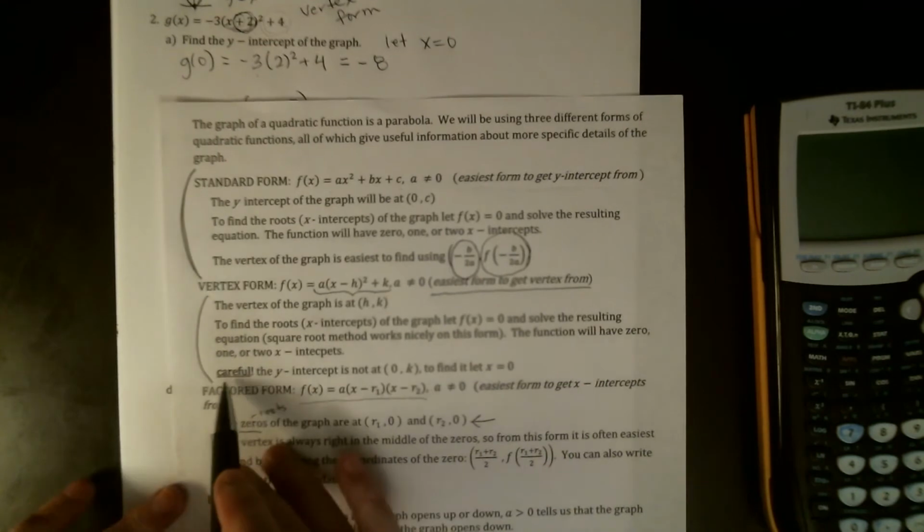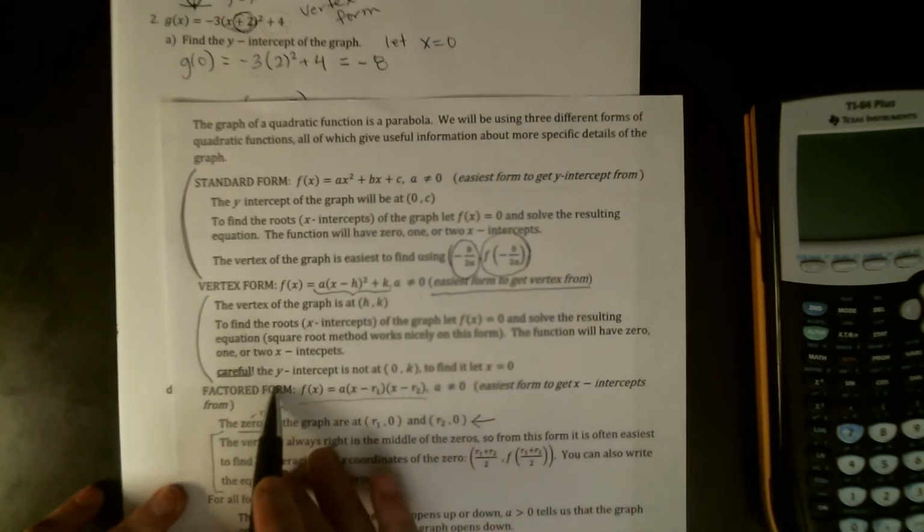And here again, I put an extra note here because a lot of people make this mistake. The y-intercept is not k. That's the y-coordinate of your vertex. Every once in a while, the vertex is at the y-intercept, but that's not something that's true in general. So if you want to find a y-intercept, let x equal 0 and crunch through to see what you can get. Okay, x-intercepts of the graph.